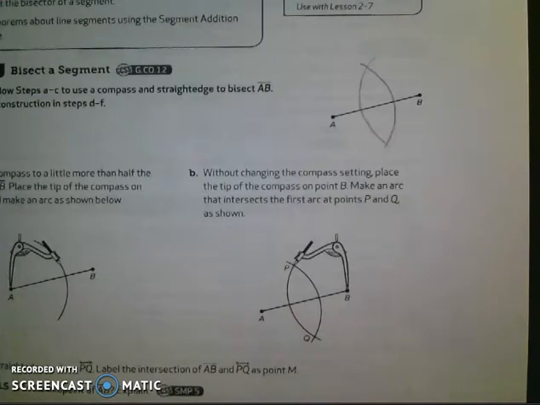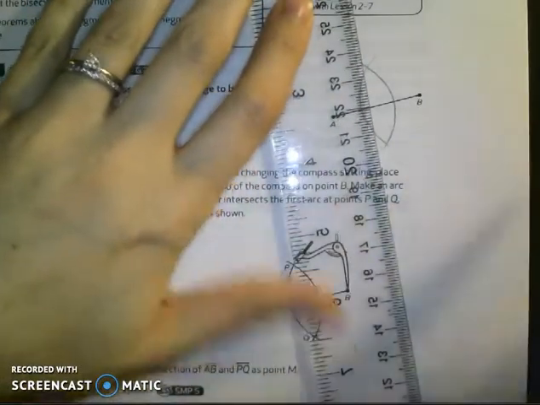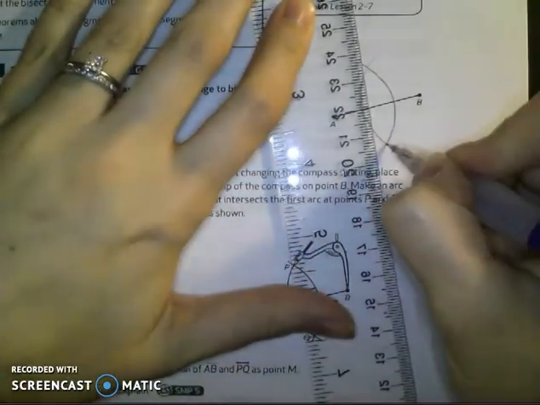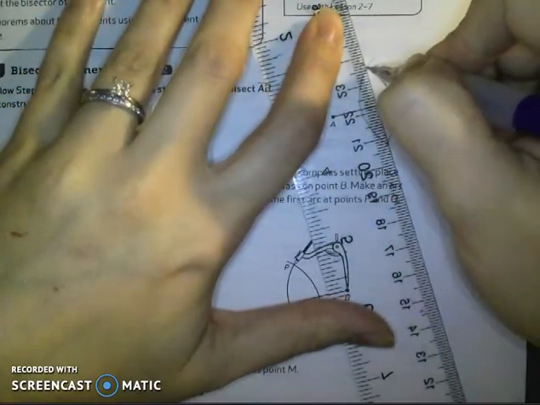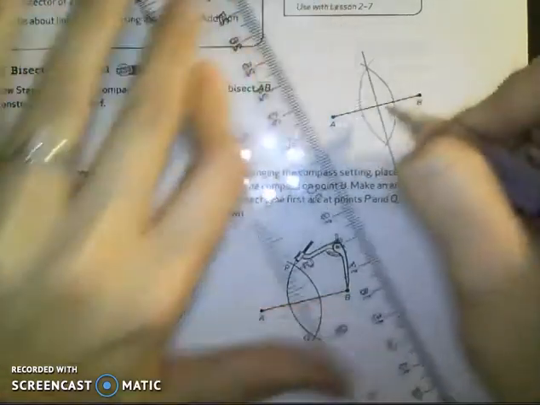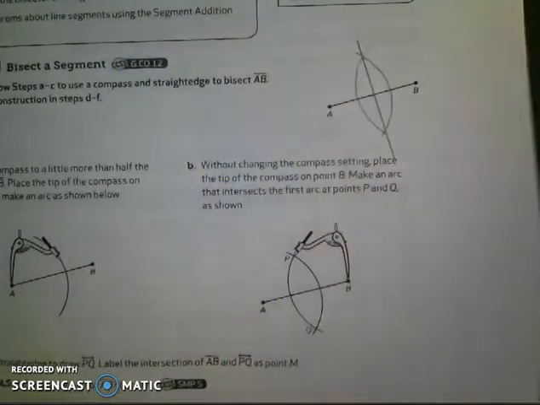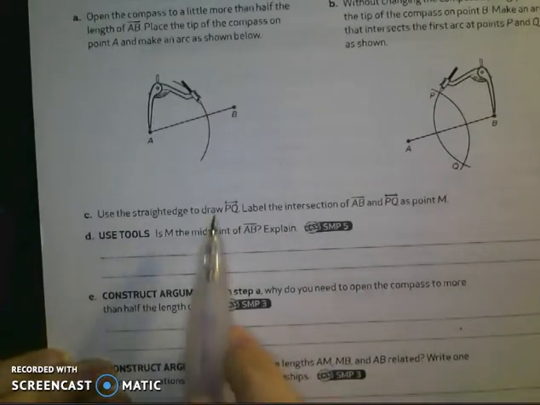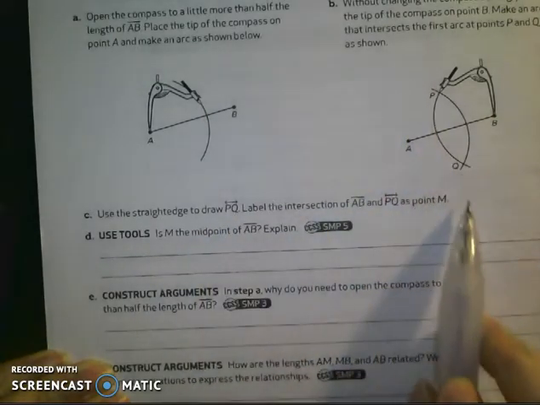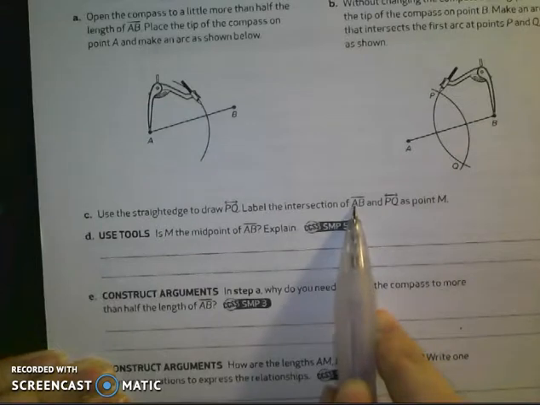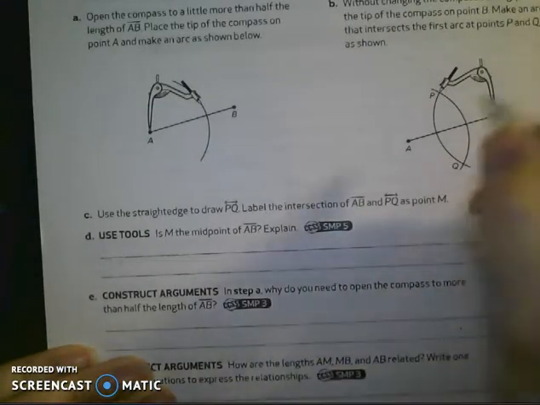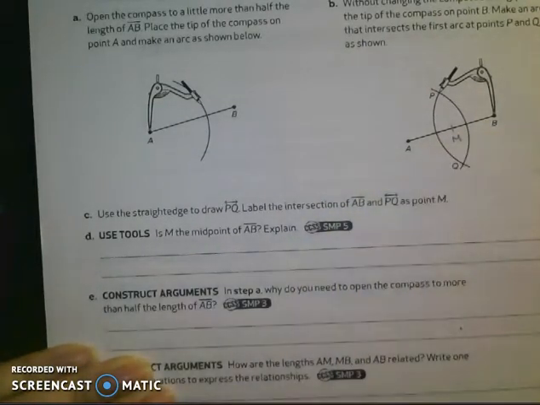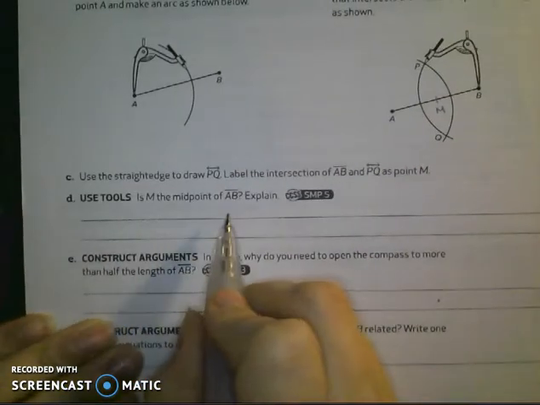And then we're going to draw a line from, they're called P and Q, on the down line below. And so now we have bisected the segment. Okay? So draw a line from P to Q. There we go. Label the intersection of AB as point M. So M, if we drew our line. So M is the midpoint of AB.